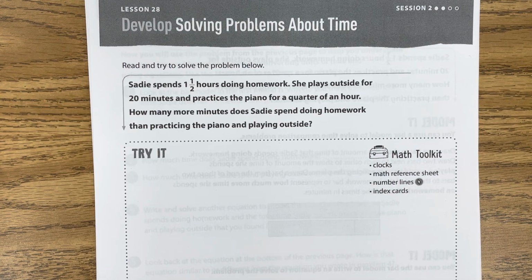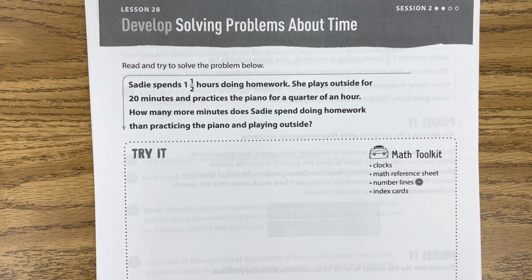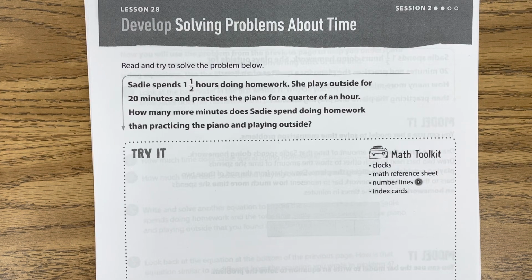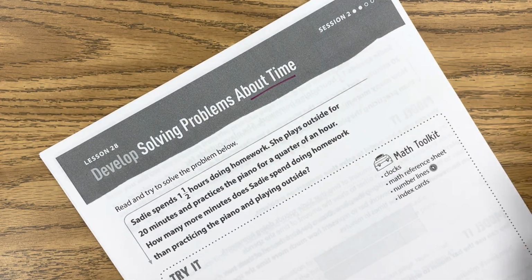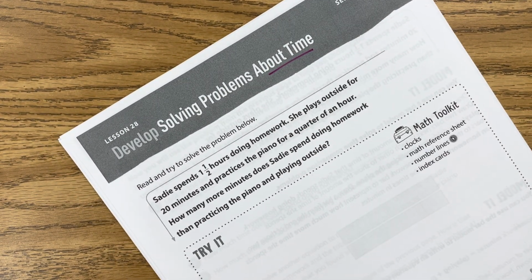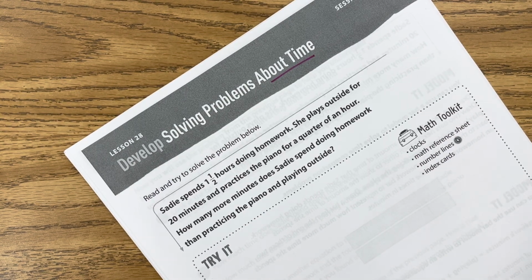Today we're going to be focusing on solving problems about time. So today we're going to be doing pages 583 and 584 together, and also page 586, and then you're going to be expected to do page 588 on your own, okay? So clearly this session is called Problems About Time, so we're really not going to be worrying about money here. It's all focused on time, okay? So let's jump right on into it.